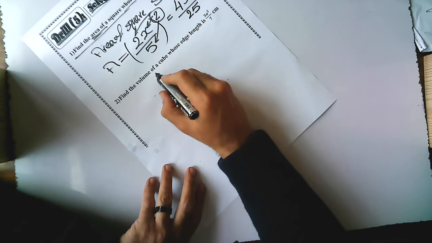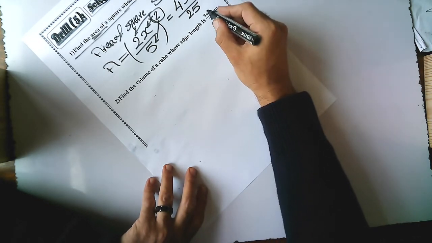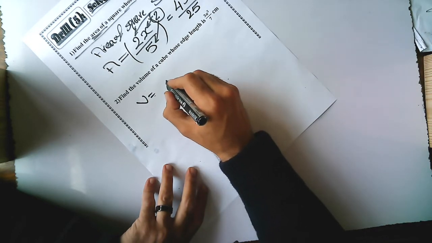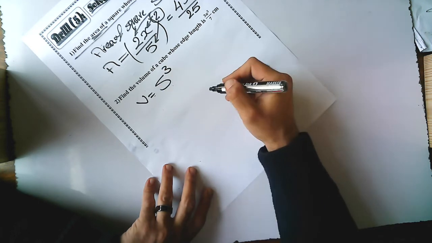Find the volume of a cube whose edge length equals 3a power 3 over 7. The volume of the cube equals side times side times side, it means side to the power 3.